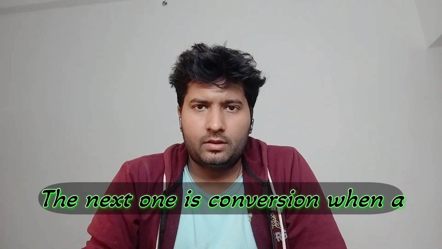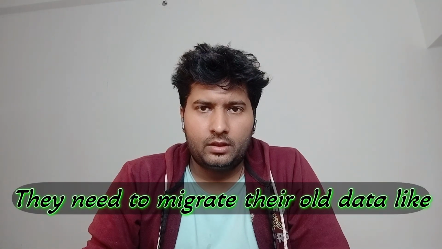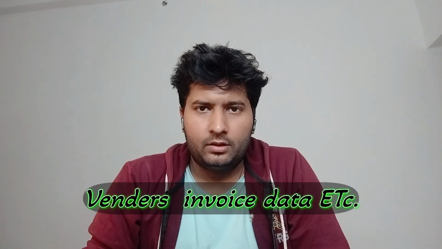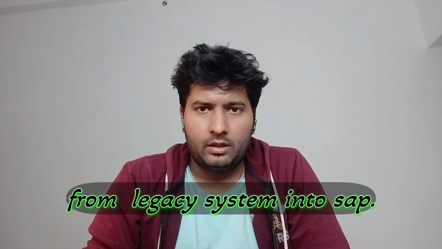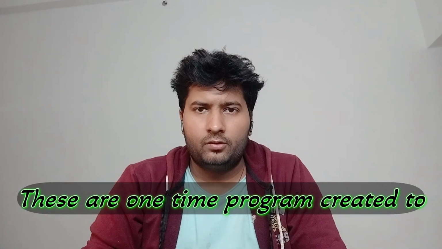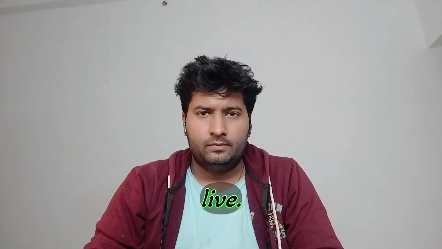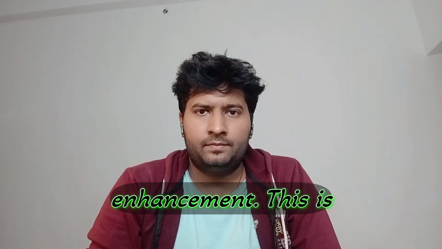The next one is conversion. When a company moves to SAP, they need to migrate their old data, like vendors, invoice data, etc., from a legacy system into SAP. These are one-time programs created to convert and load data, often during the cutover phase before going live.